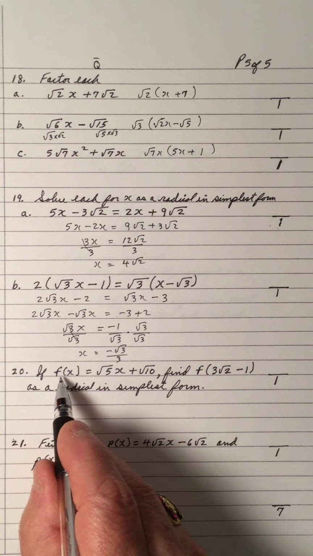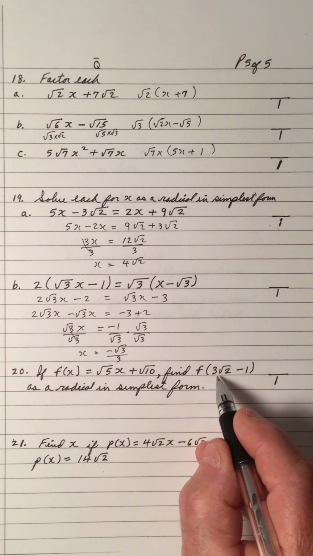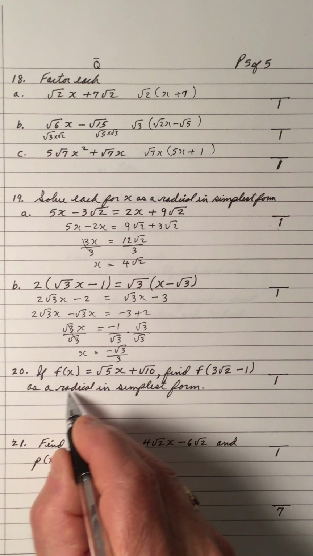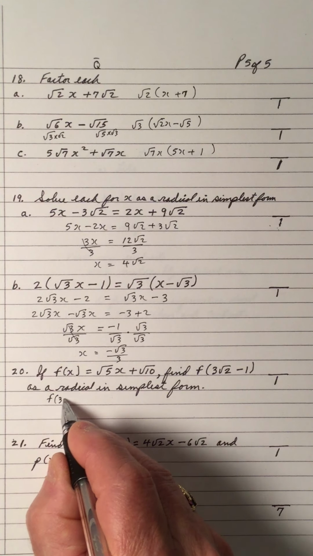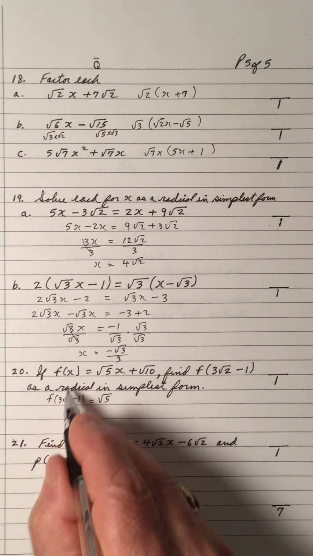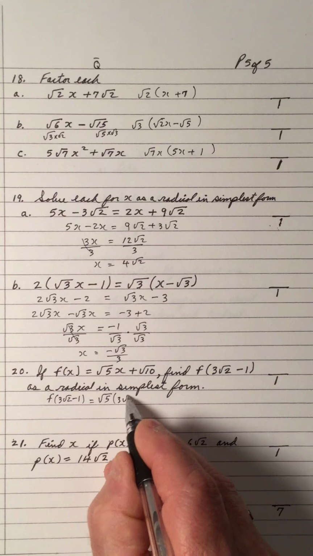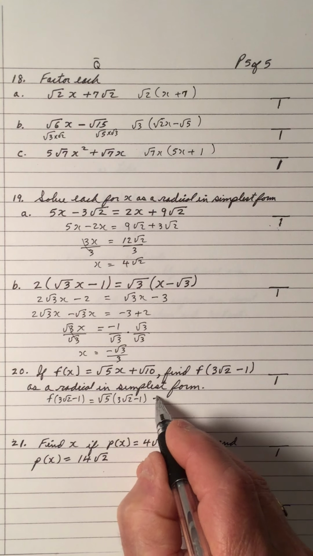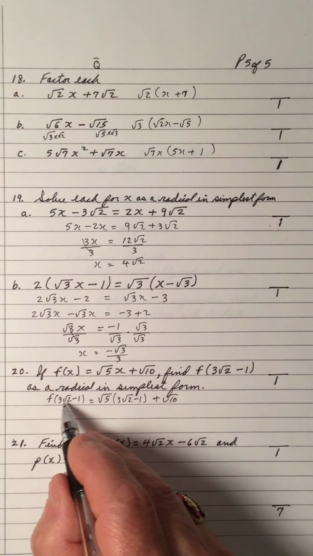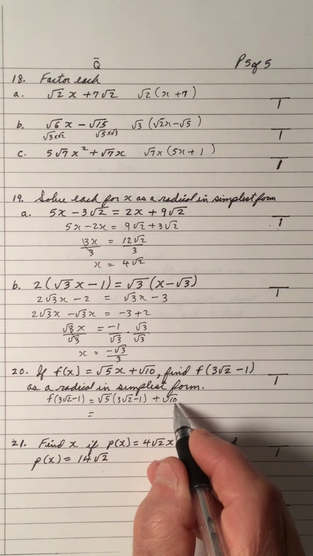Number 20. If f of x equals root 5x plus root 10, find the f of 3 root 2 minus 1. So that means we are putting in, if you can see it, the f of 3 root 2 minus 1. That's an x. We're putting that in the place of x, so we're subbing it in here. So root 5 times 3 root 2 minus 1 plus root 10. Notice it's saying that x is that number, so we're putting whatever this is in the place of x, which I've done. So now we have to multiply before we add.